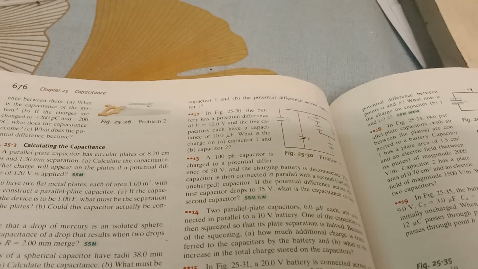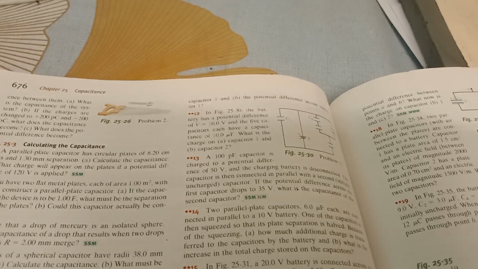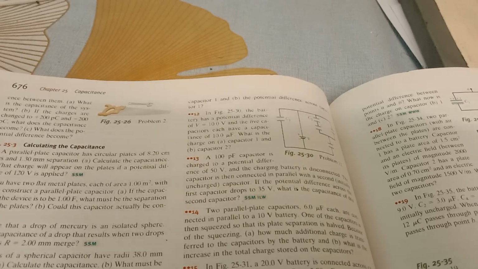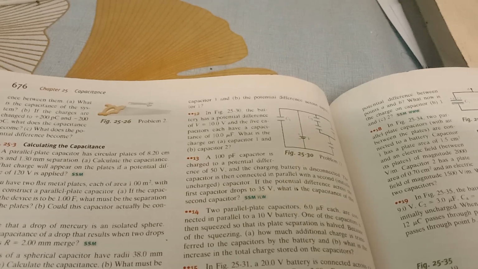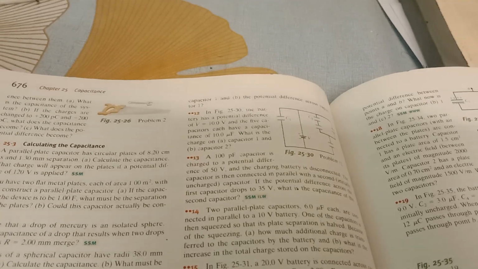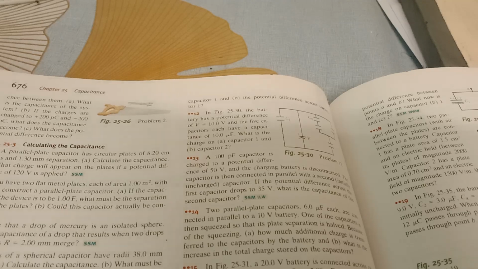Now today we are going to solve problem number 13 of chapter number 25 from Halliday, Resnick, Walker, Fundamentals of Physics. The video is only for the educational purpose.